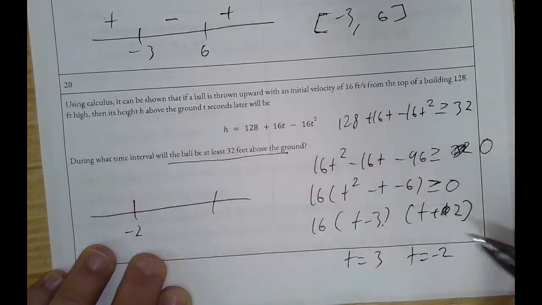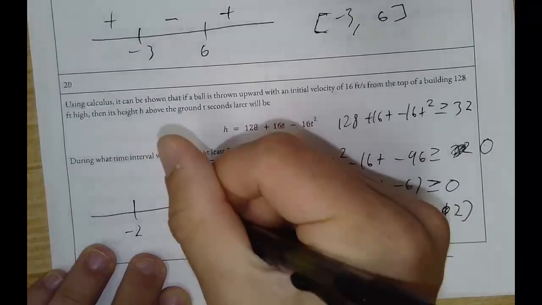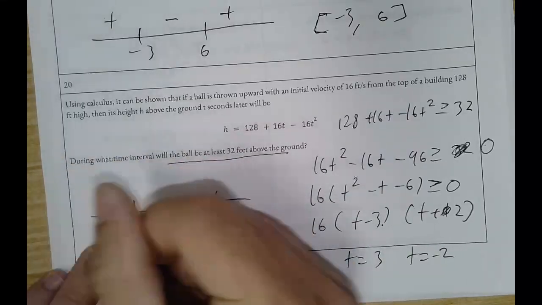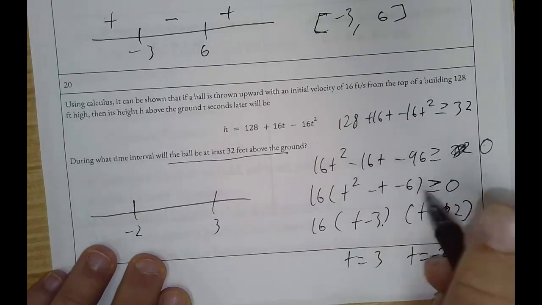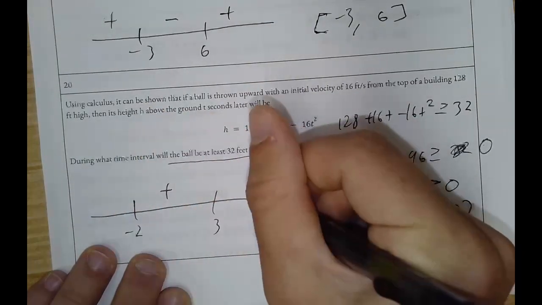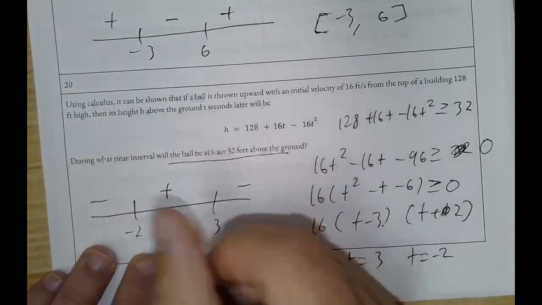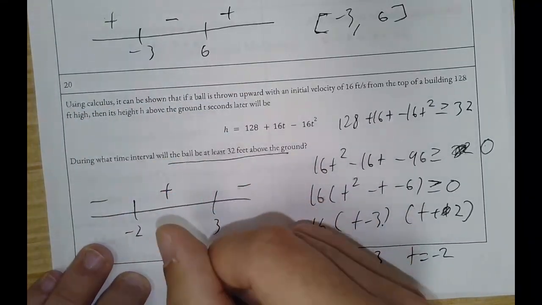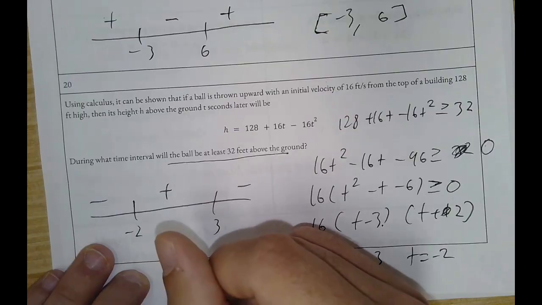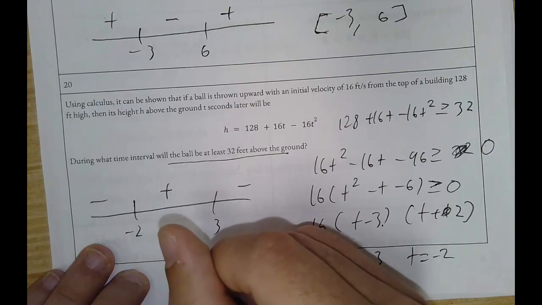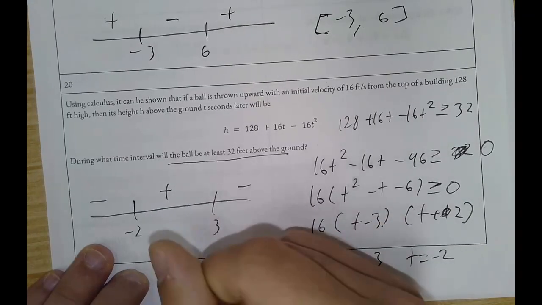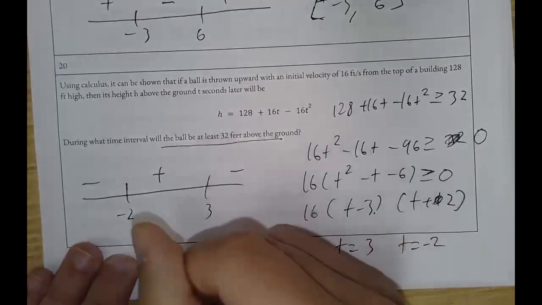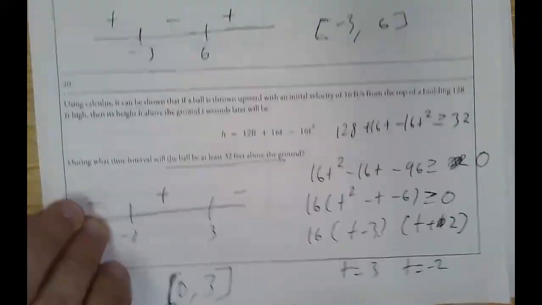Down here, we have our number line, negative 2 to 3, but remember, time starts at 0, so we don't really consider negative 2 as an option. When you test these into this equation, it's going to be greater than here, less than here, and less than here. But again, because we don't count negative time, it's going to be from 0 to 3, brackets, because it's less than or equal to. Okay. Nearly there.